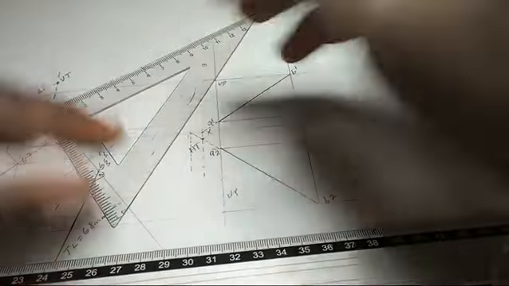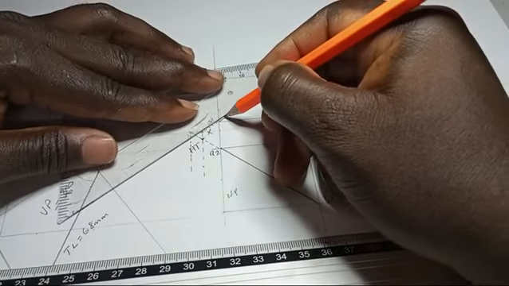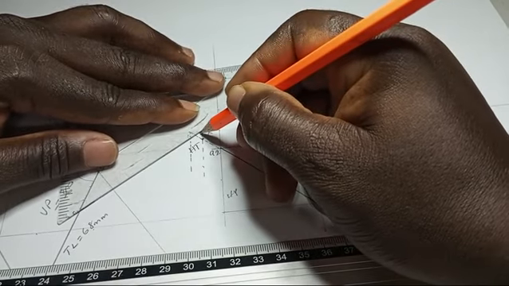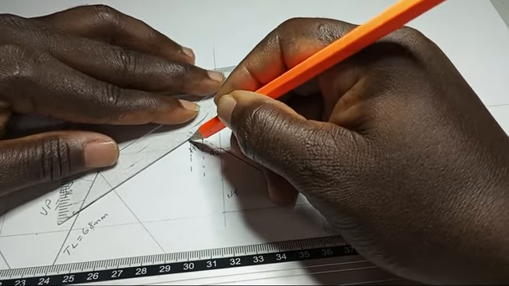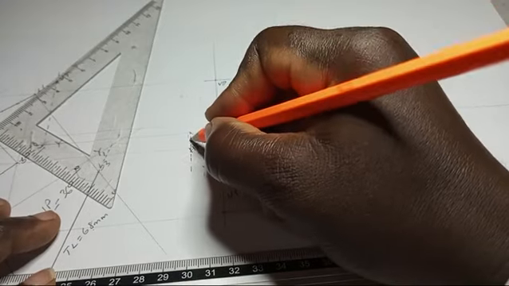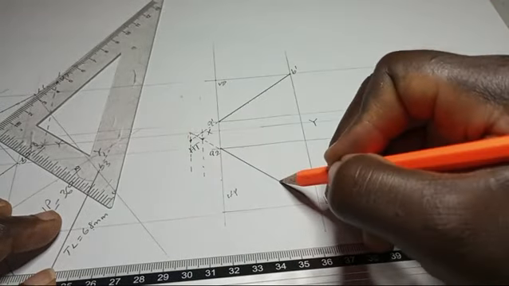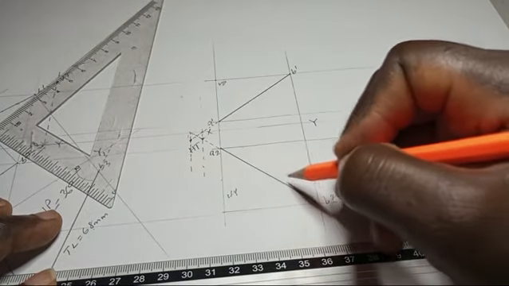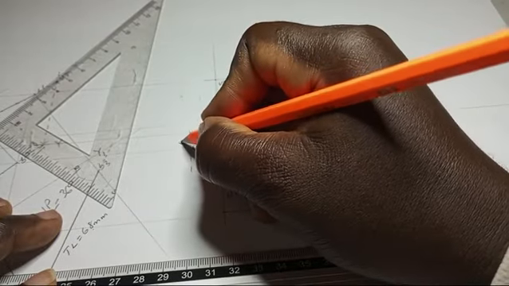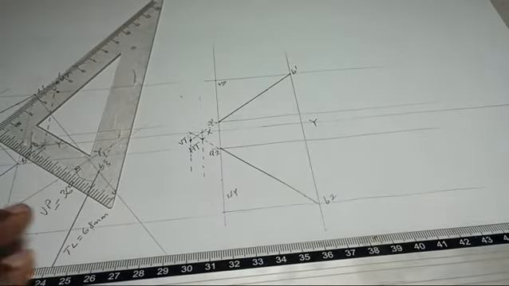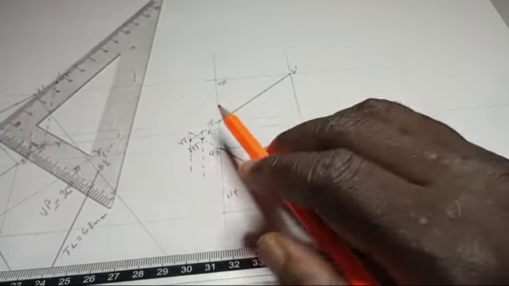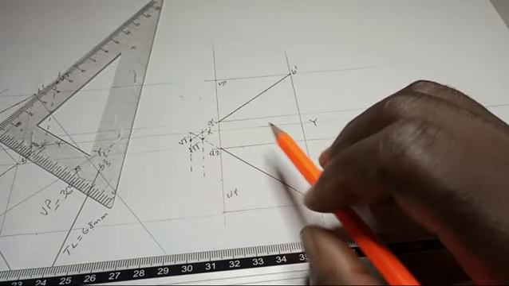For it to meet it now, I'll extend this one. It will cross this place to meet it. Yeah, it is meeting it now. So this is the trace. That is tracing for the horizontal plane. It will form the vertical trace. So we have been able to obtain the horizontal trace and vertical trace.